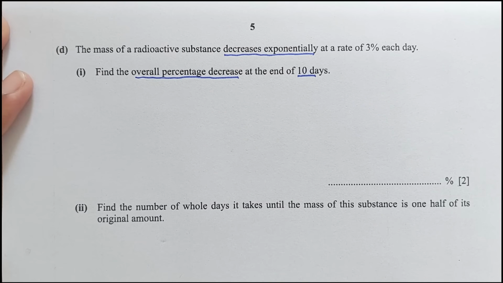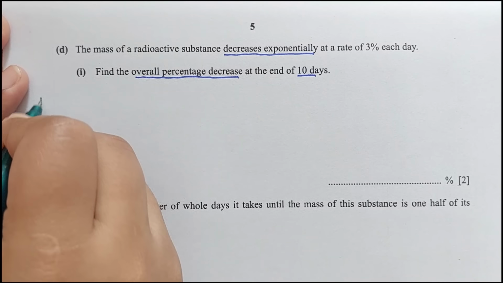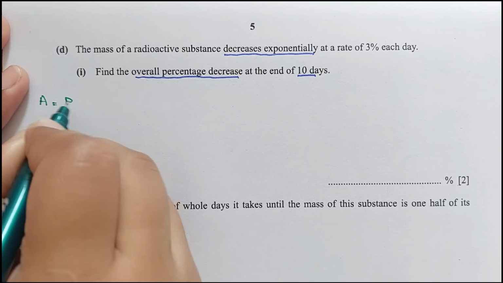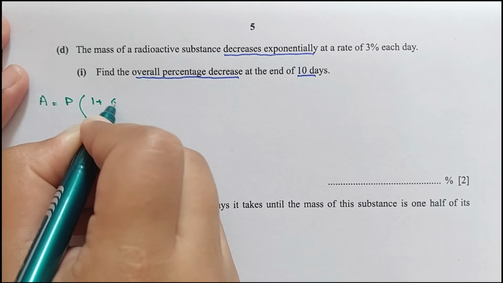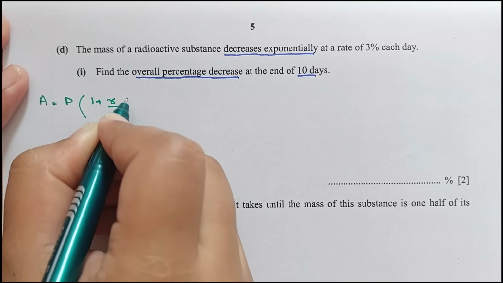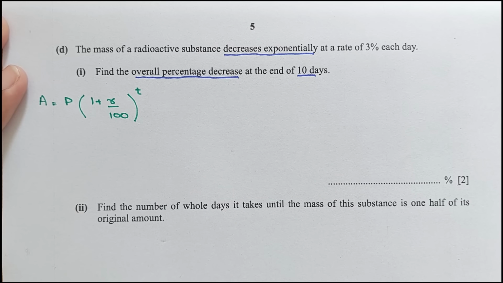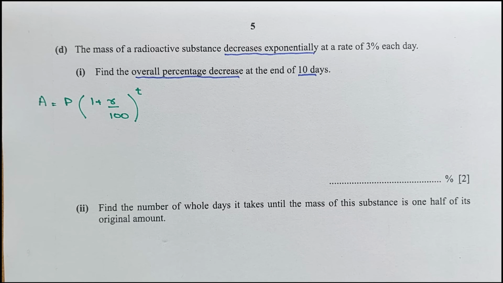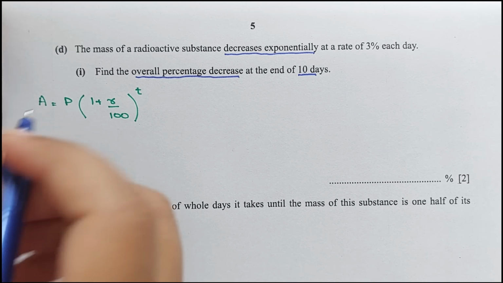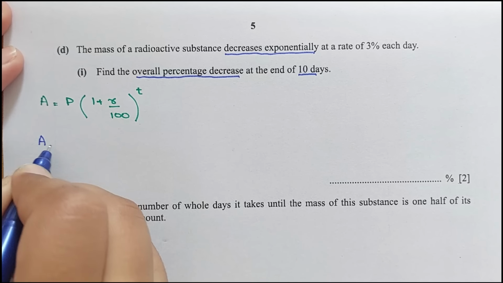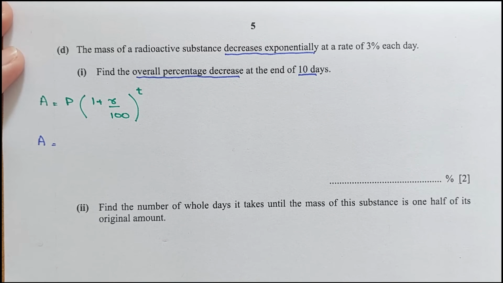So we have the formula for compound interest, which is amount A equals investment times (1 plus R percent) to the power t. So this is exponential. All right, so we have to calculate the overall percentage decrease, so we have to calculate the amount. So what is the initial one?